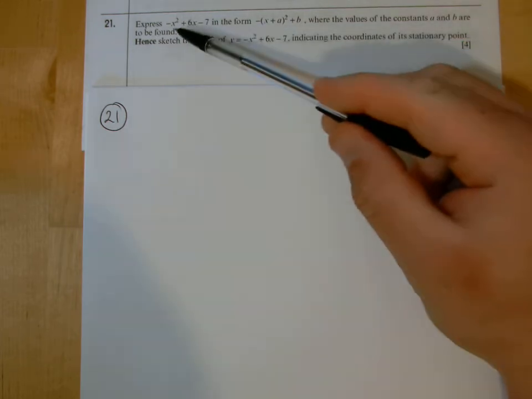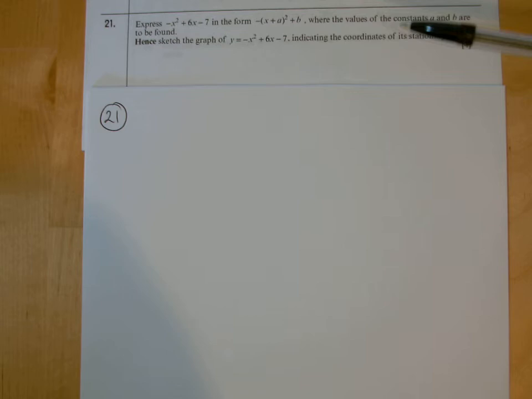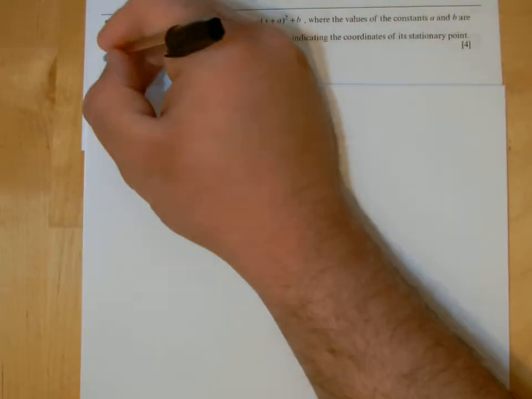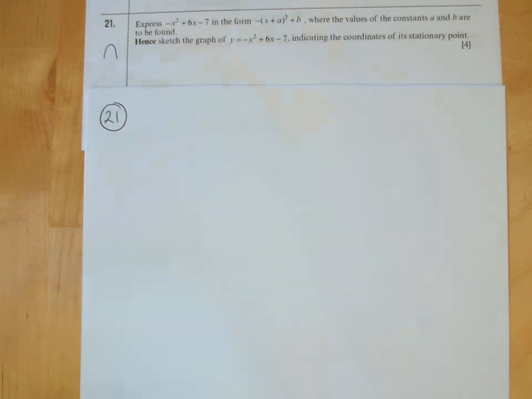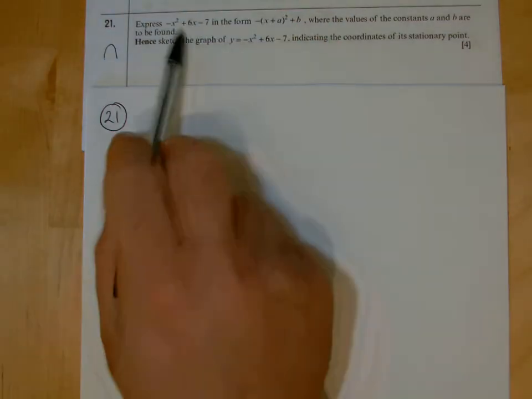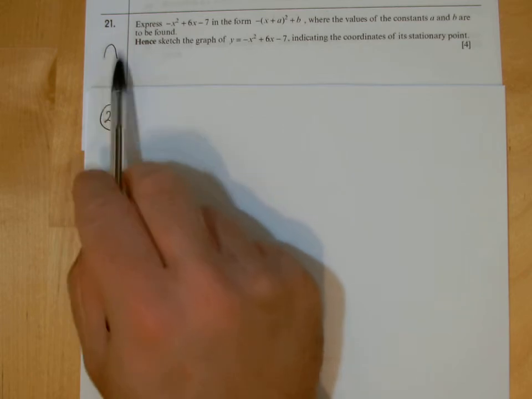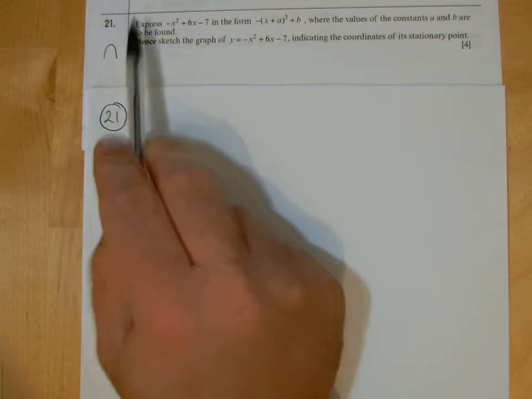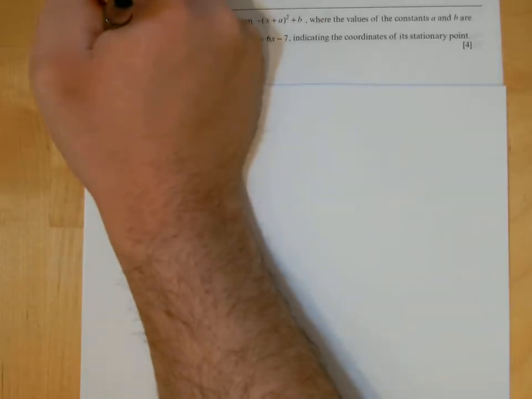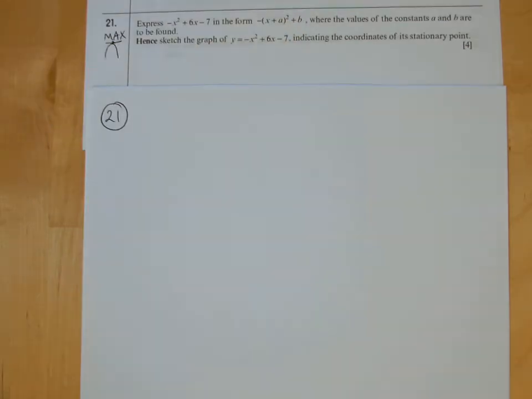Now, what we've got to appreciate here is because there's a minus in front of the x squared, this is going to be an N-shaped quadratic, isn't it? It's going to be a frowny, it's not happy at all, because there's a minus in front of the x squared. So it's like the flip, or the reflection, of the normal U-shaped quadratic we consider. So in this case, the stationary point is going to be a maximum, isn't it? It's going to be a max there. So that's something to look out for there.